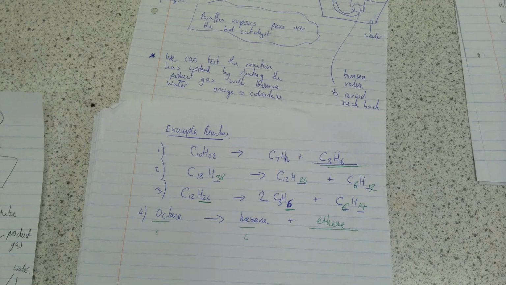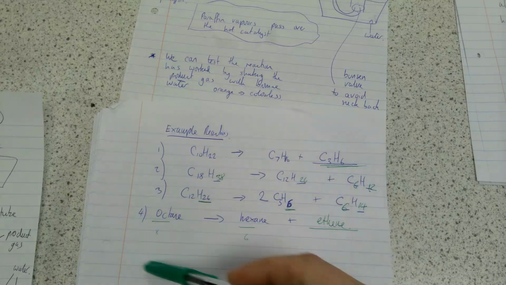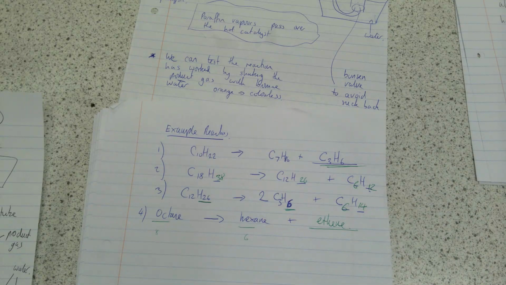Just to wrap up then, the very, very common questions in GCSE about this topic, you will have to know the idea about supply and demand and the process and the conditions and everything, even draw and label the diagram. But you would also very often get a question like this where you have to work out what the products are.